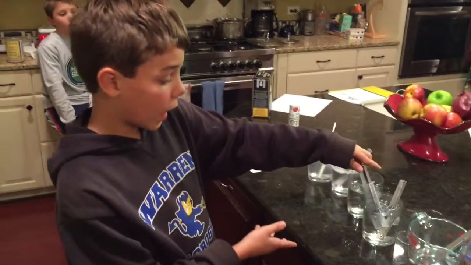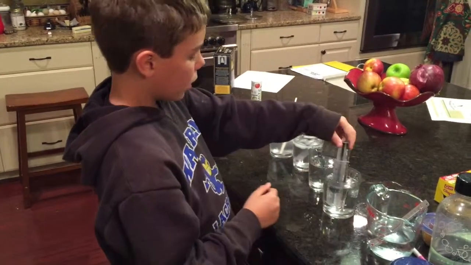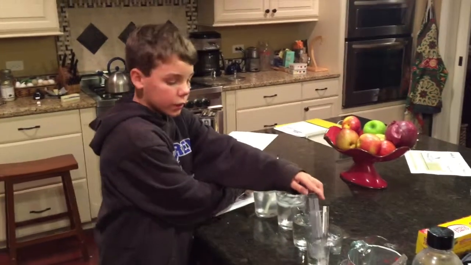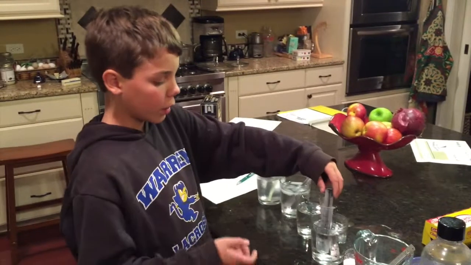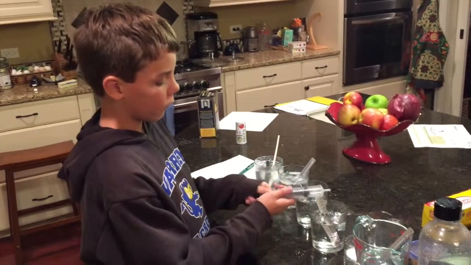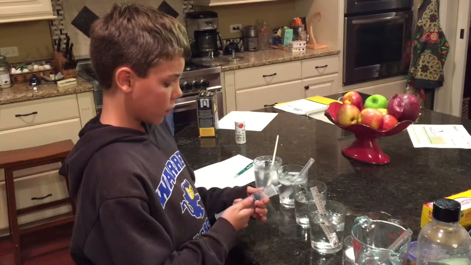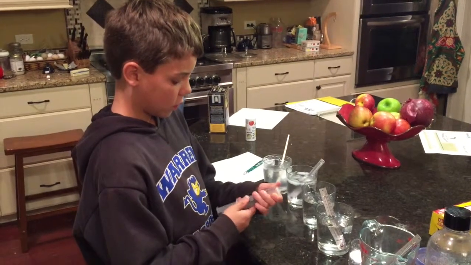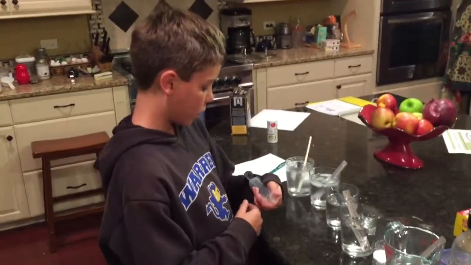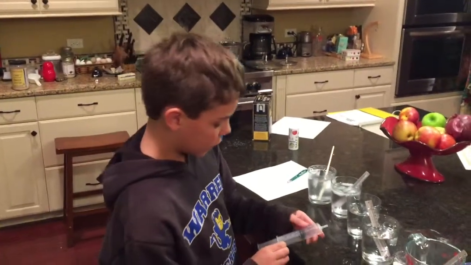Okay, so now this one's at hot water, so it's at 42 degrees. So now we're going to take this one out and pull it out because the volume has increased. Just pull it out. Okay. Looks like it's at 17. Yeah, 17 milliliters.